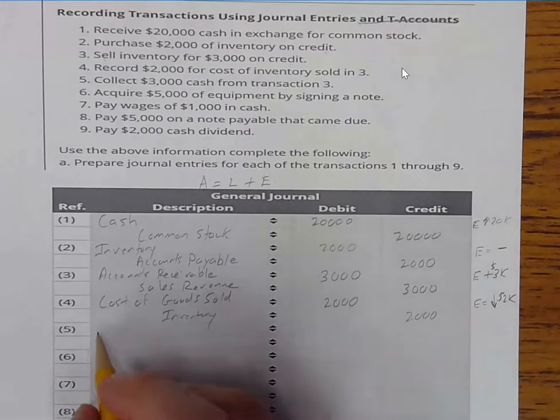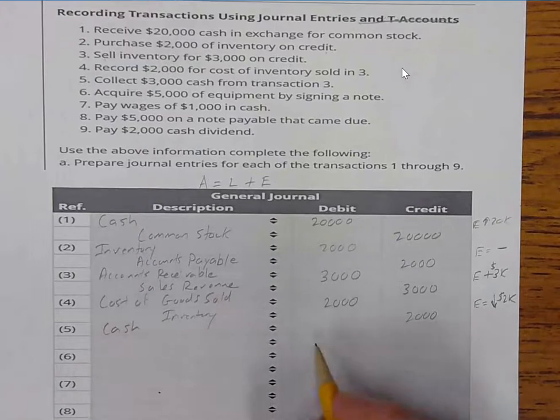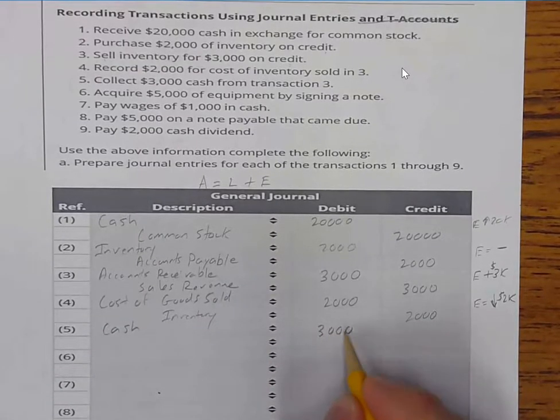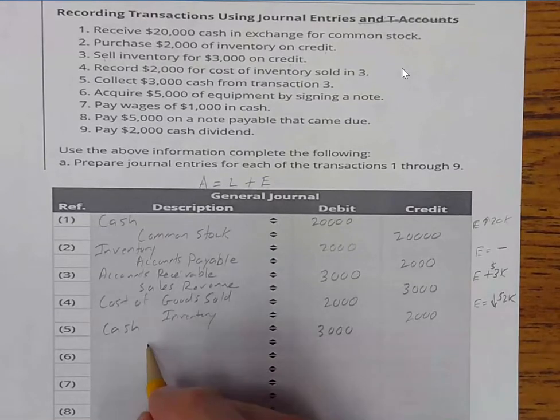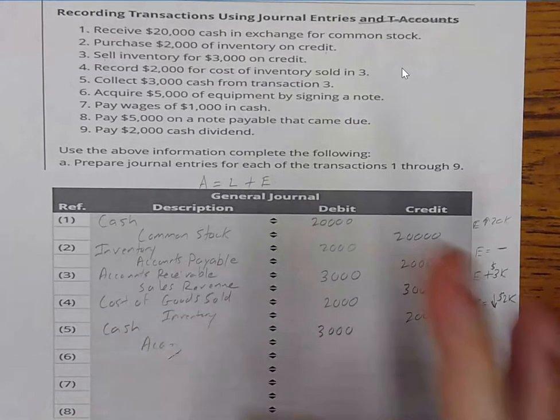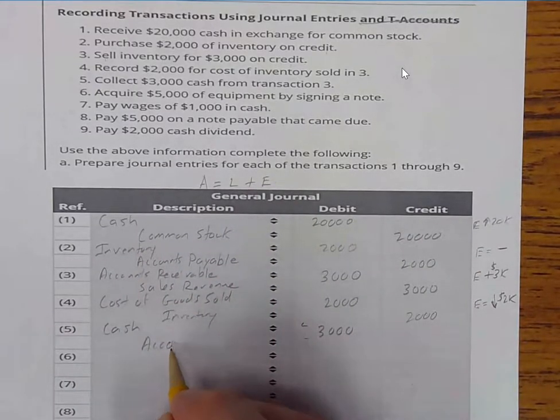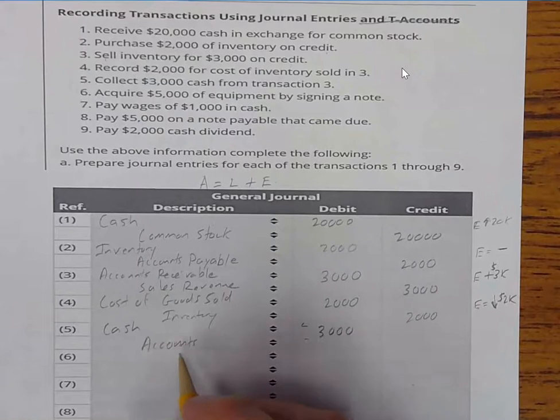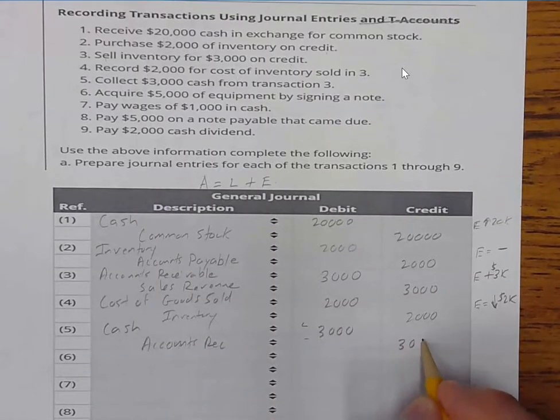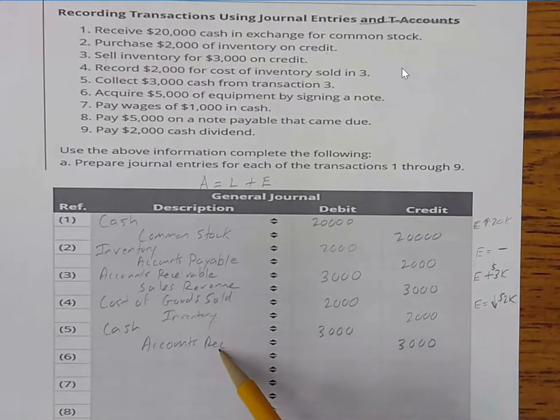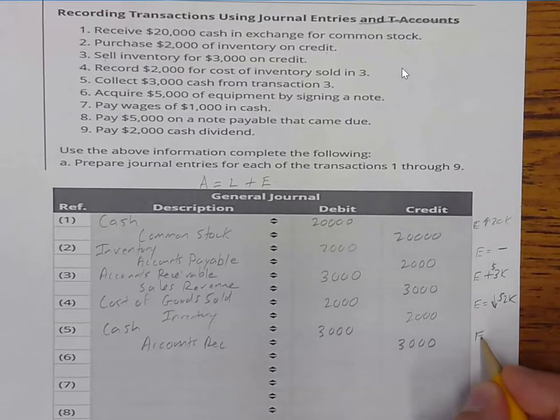Say we're collecting cash. So cash is an asset. It's going to go up with a debit. So here's our $3,000. And what happened alongside of that is that our accounts receivable went down by $3,000. So just as we had inventory go down in this transaction, we have an asset go down here. What is the impact to equity?